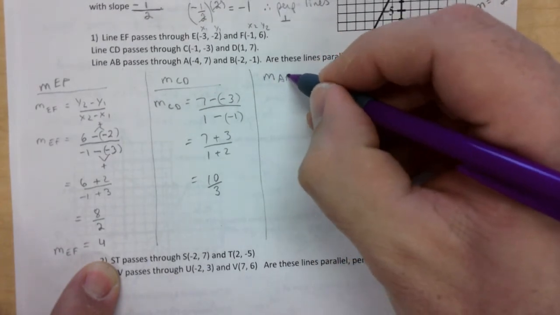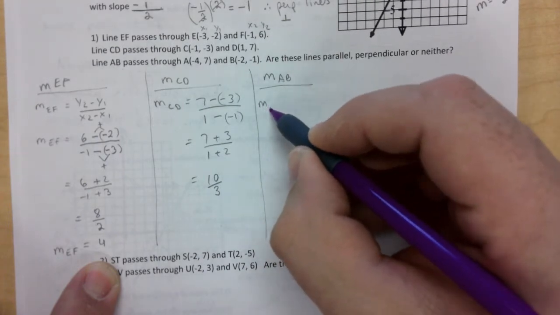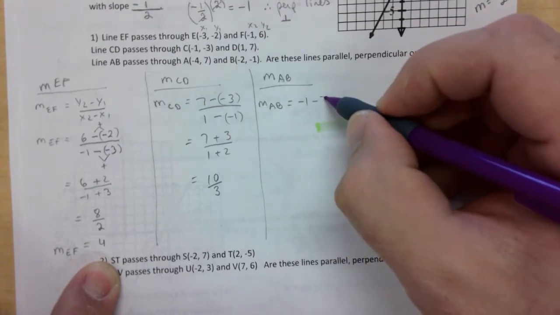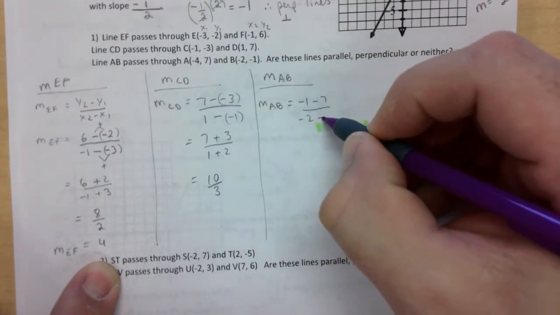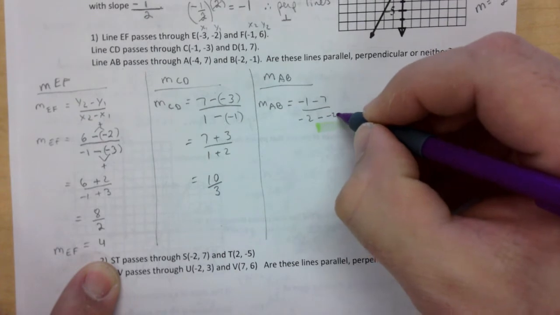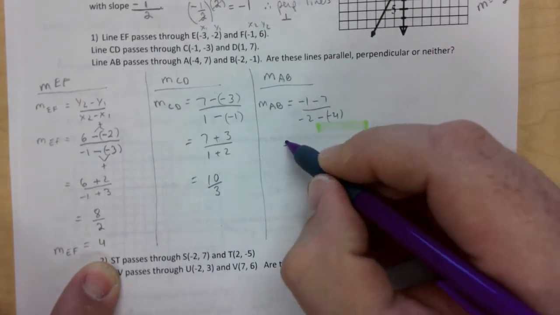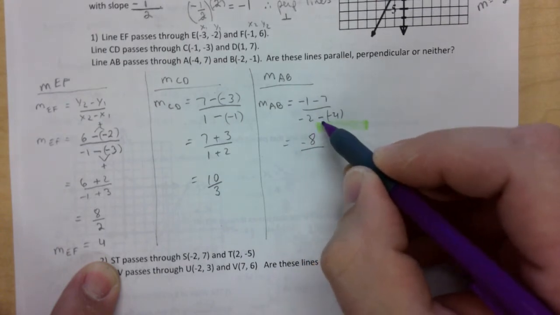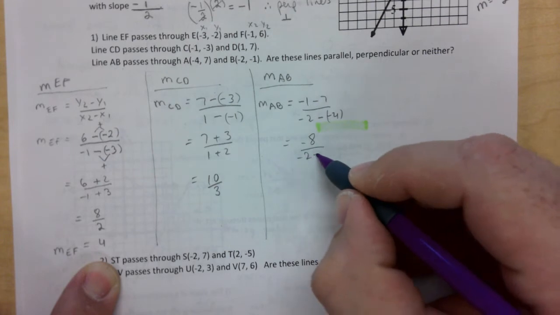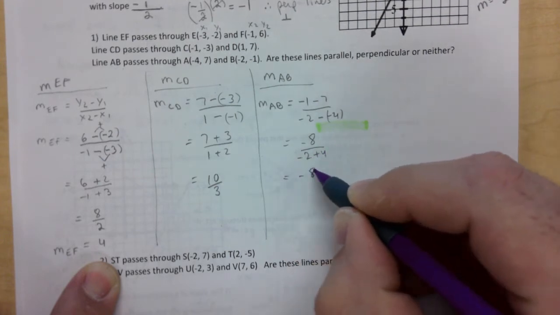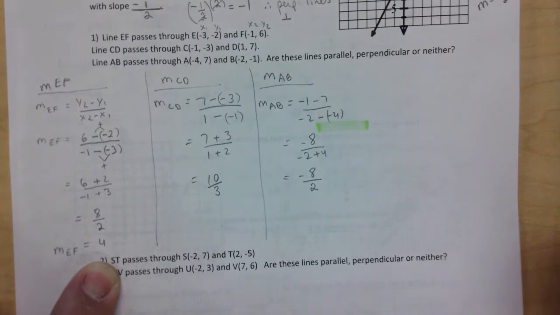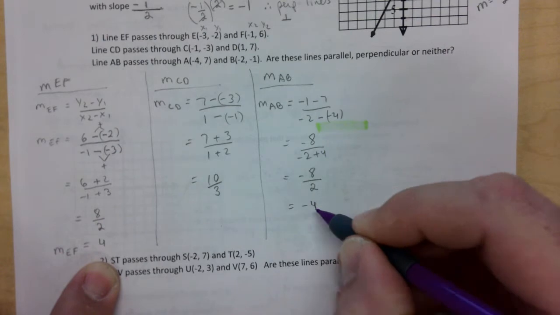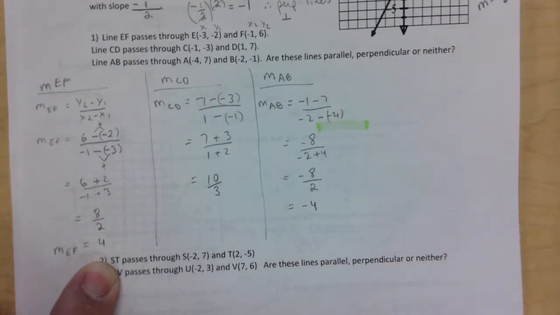Slope of AB here would be y2 minus y1 over x2 minus x1. And you're going to get negative 8. And here you get negative 2 plus 4, which is negative 8 over 2. And that would give you negative 4. There we have it.